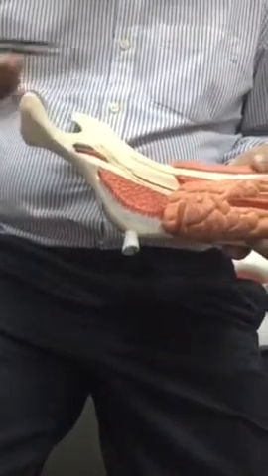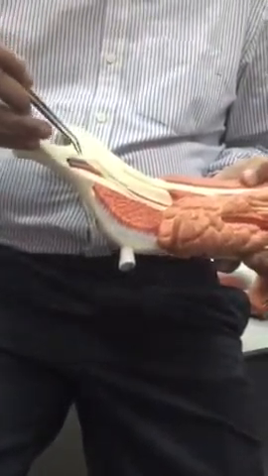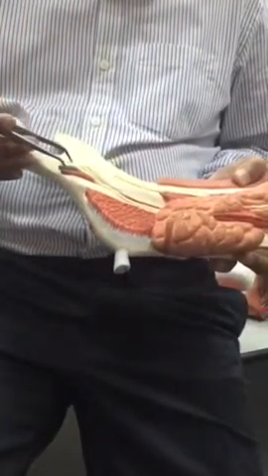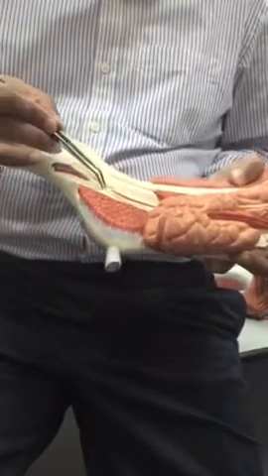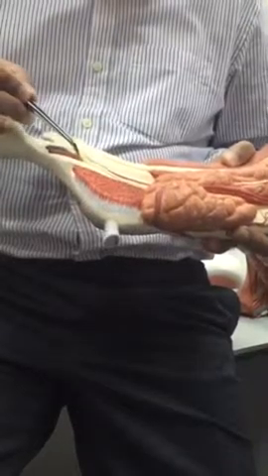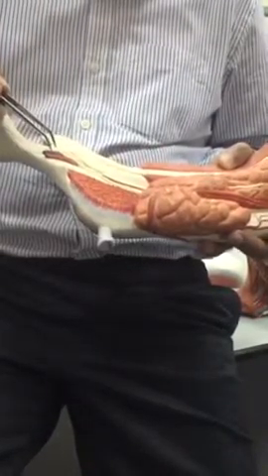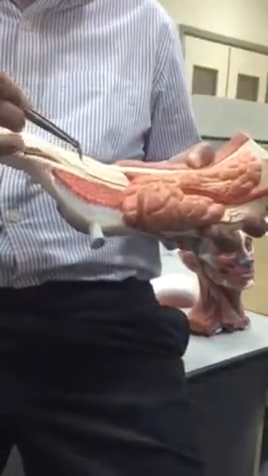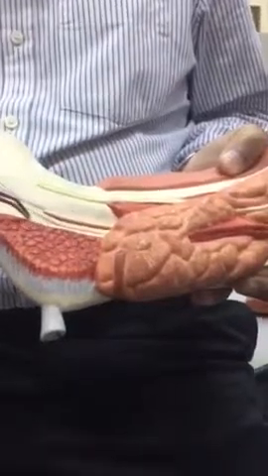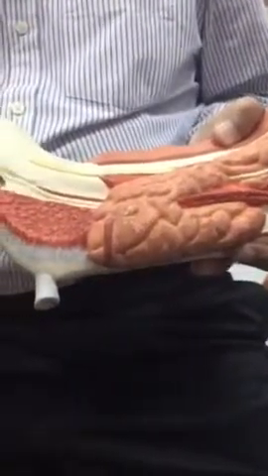Is that clear? Before entering the opening, the inferior alveolar nerve and the artery give off this mylohyoid branch. All right. This is the mylohyoid branch of the inferior alveolar nerve and the inferior alveolar artery. See, there's a nerve and there's an artery. Both this nerve and artery run in the mylohyoid groove.